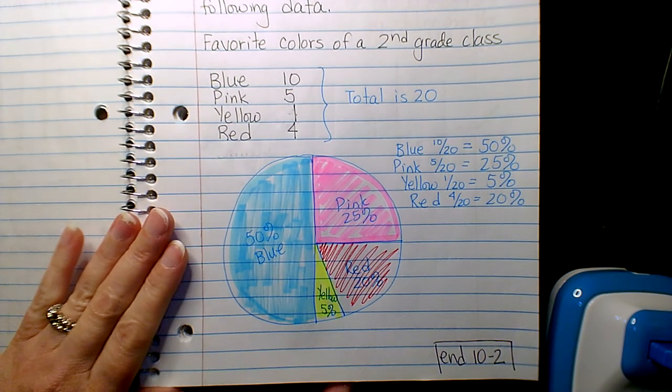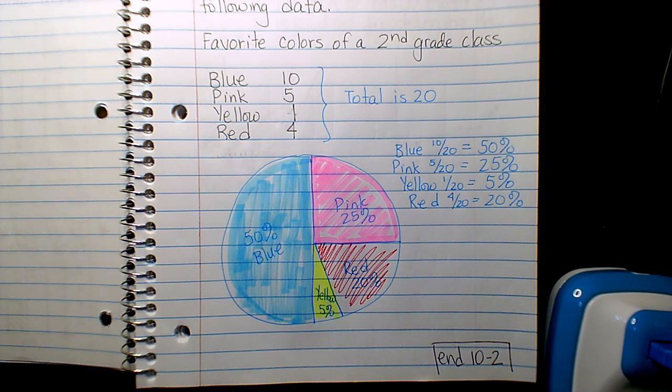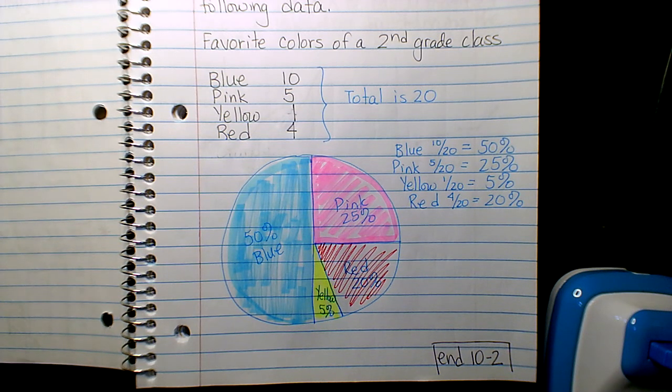Okay, so that is the end of section 10.2. Section 10.3 is going to be more graphs, not as many, but yeah, so that finishes up 10.2 for us.